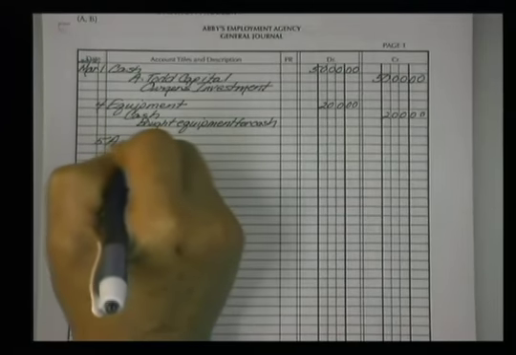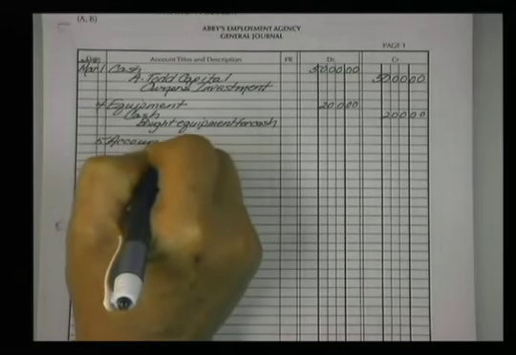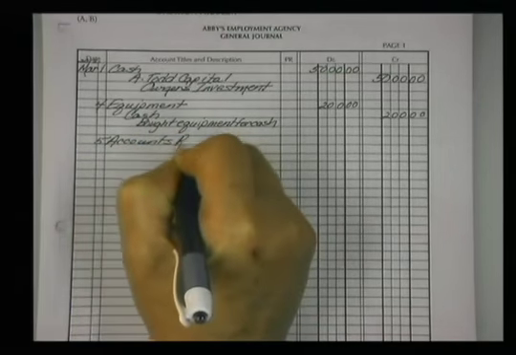Step 2, what categories are these accounts in? Well, employment fees earned is revenue, and accounts receivable is an asset. Will they be increased or decreased? Employment fees earned is going to be increased, and accounts receivable will be increased. So then, accounts receivable will be listed first, because to increase an asset, you debit that account.